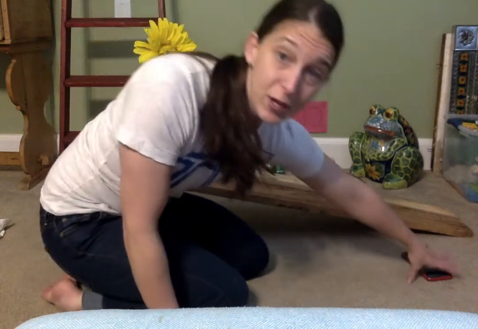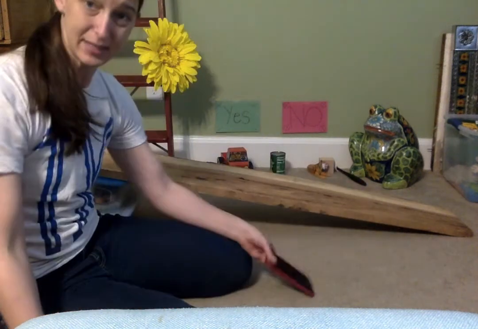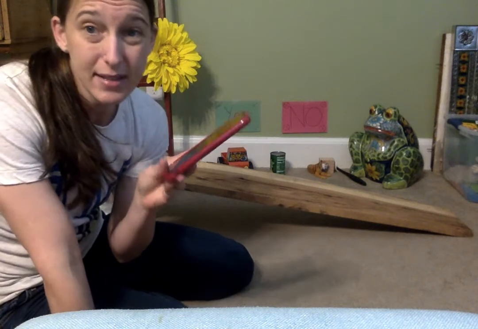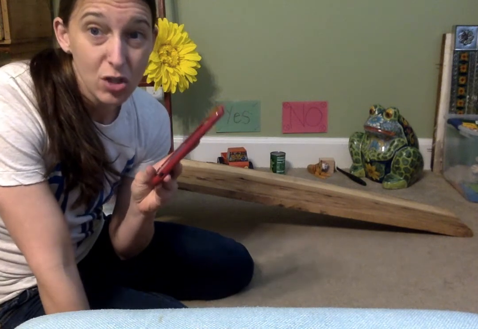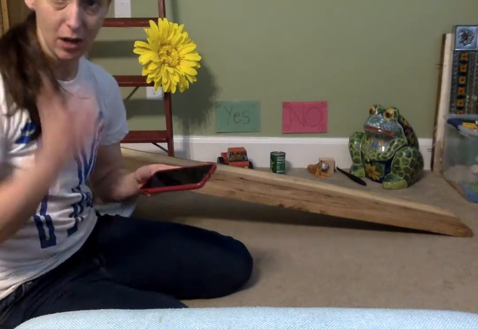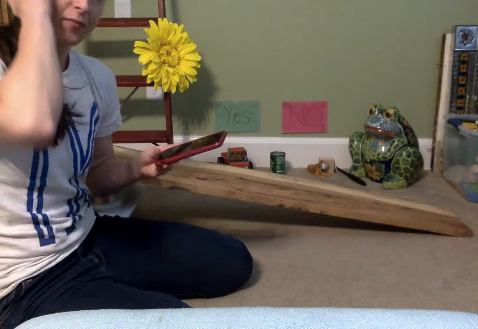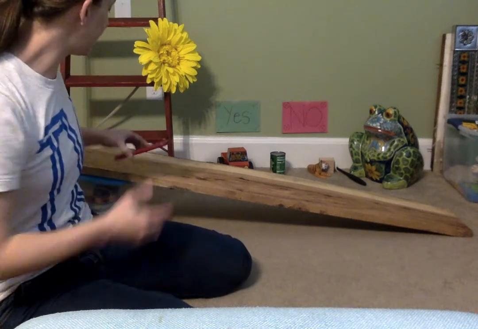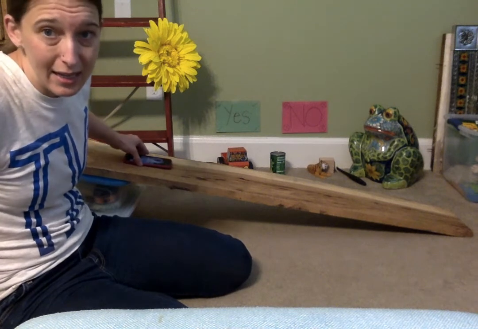Okay, we've got one more thing to try. Miss Sydney's phone, it's a rectangle, it's flat. What do you guys think is going to happen? Do you think it's going to roll or do you think it's going to get stuck? What's your prediction, our last prediction here? All right, I'm ready to put it at the top. On your mark. Get set. Go.